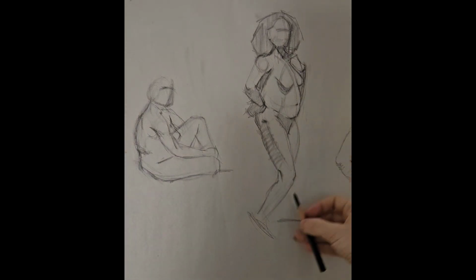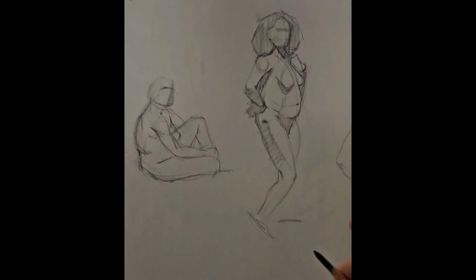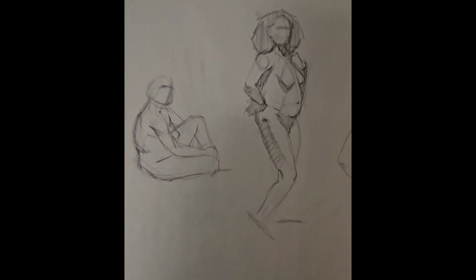That's why, even though it's not a finished block-in, I actually have the shadow shapes. And I like this balance between blocking in and adding shadow shapes early. It's something I'm going to be experimenting with more in my art practice.